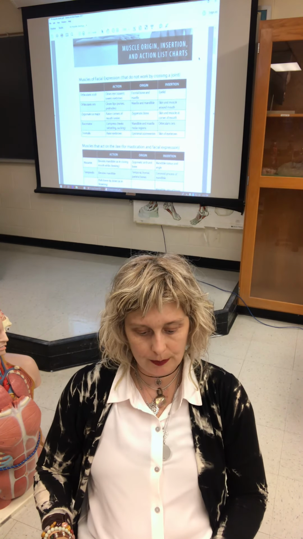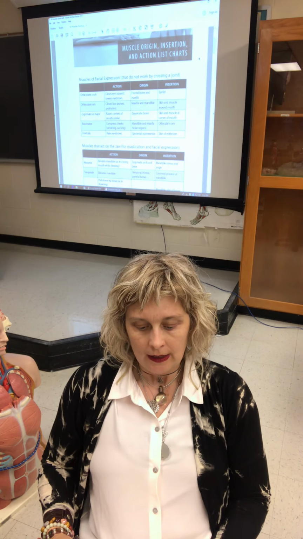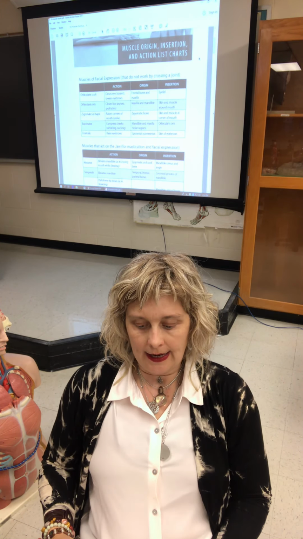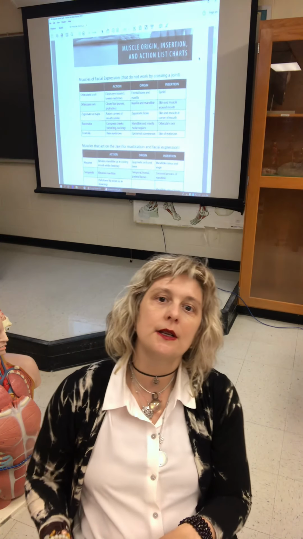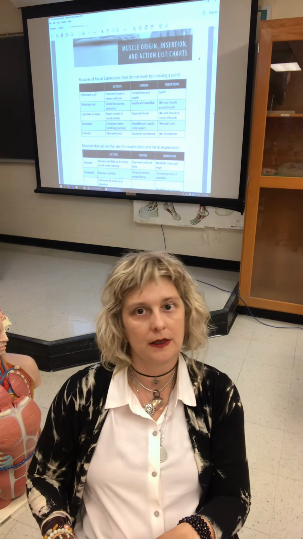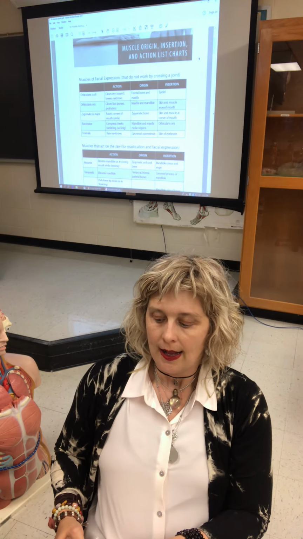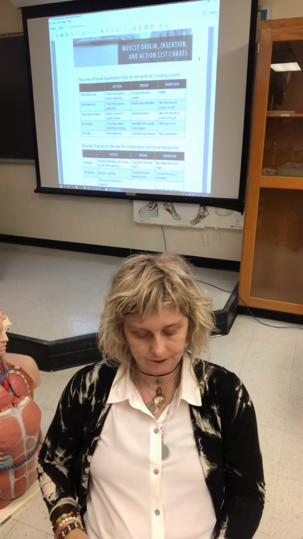All right, so your book says on page 218, origin is head and upper portion of fibula. So just put head of fibula. Insertion is going to be the base of the first metatarsal plantarly as well as the plantar aspect of the medial cuneiform. The action is plantar flexion and eversion.